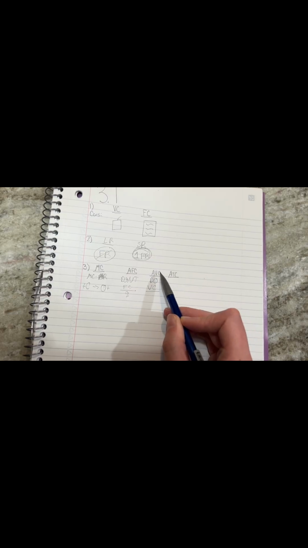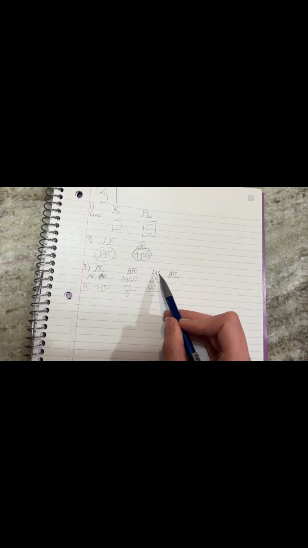To get the average, you have to find the variable cost. To find the average of anything, you have to find the normal fixed cost, variable cost, or total cost, or, well, I'll get to that, over quantity.